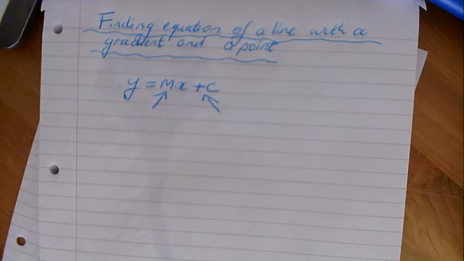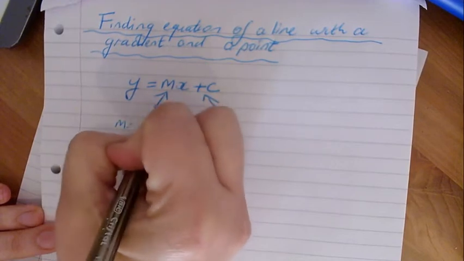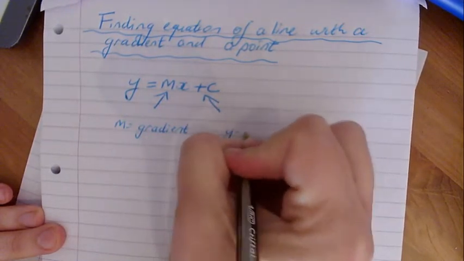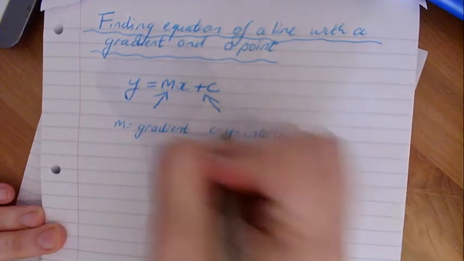Traditionally, we use the letters m and c for those things. Those are numbers. The m stands for the gradient. The c stands for the y-intercept. That means where it actually crosses the y-axis.